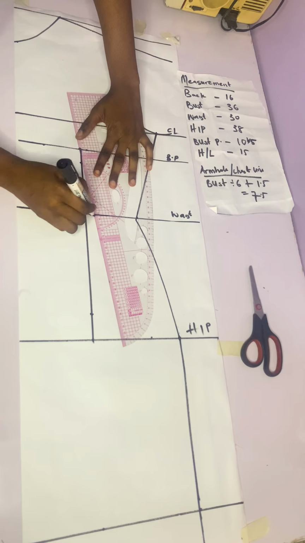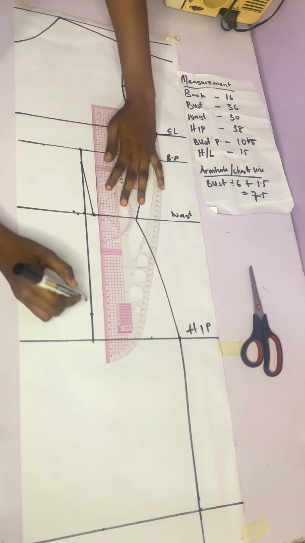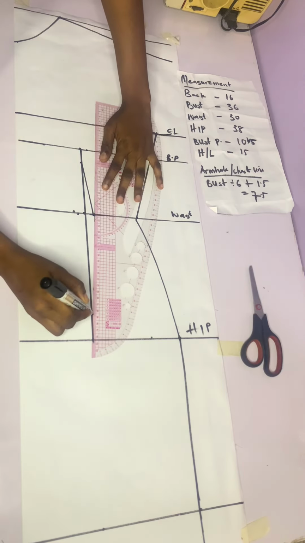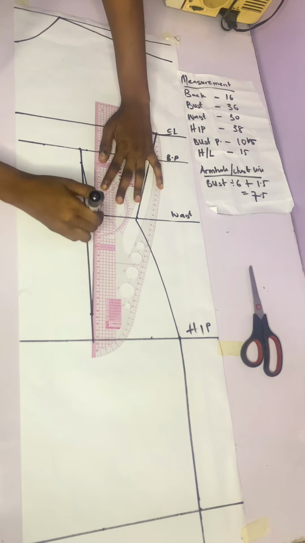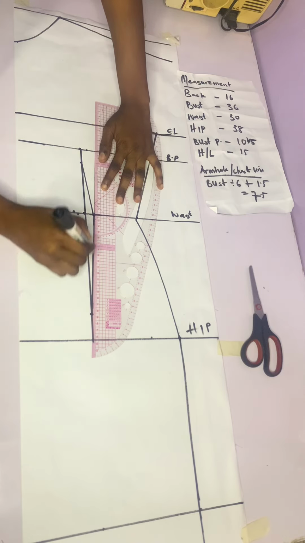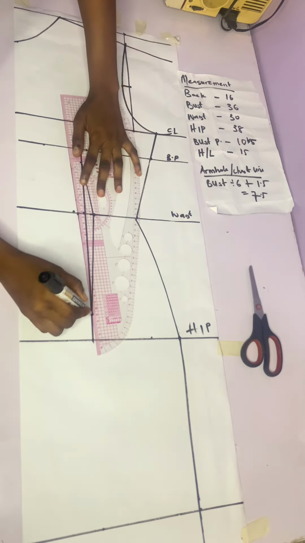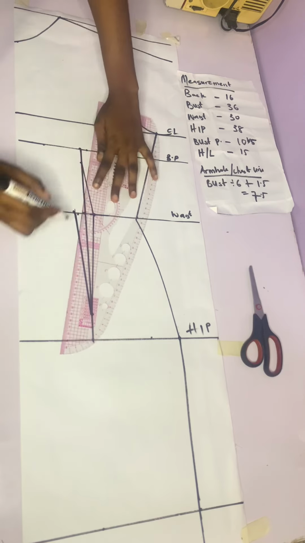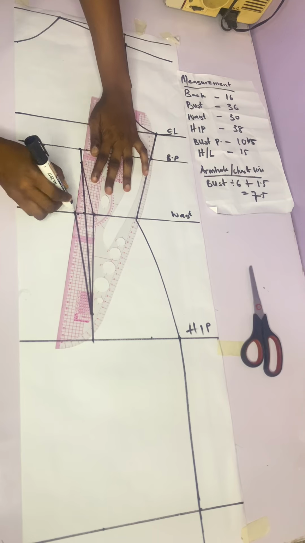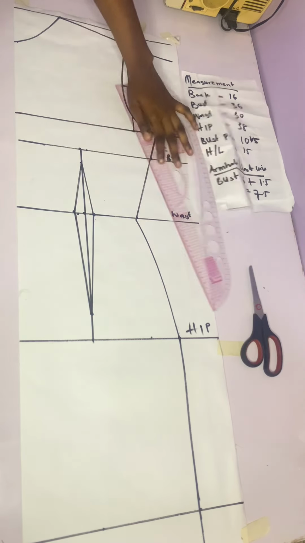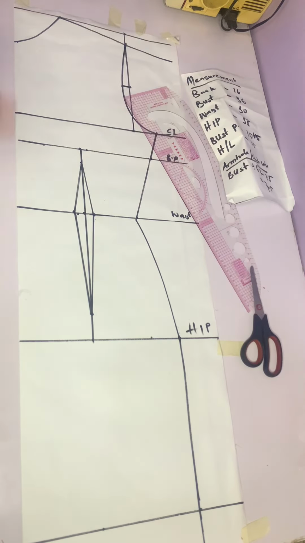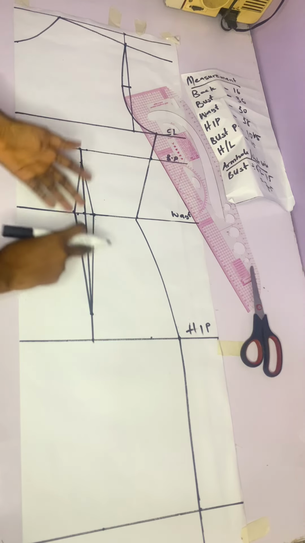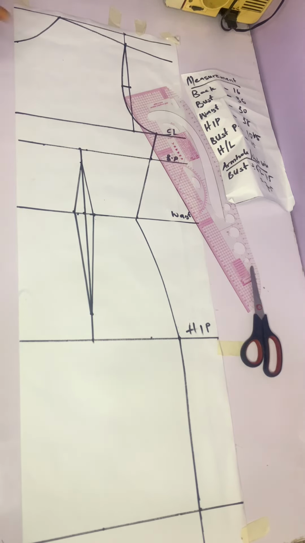When you're connecting them, make sure it's straight. Just make sure it doesn't bend or curve so that you have the perfect pattern drafting. Like I said earlier, pattern drafting is the basis, the starting point of designing. So once you can perfect your pattern making skills, you are good to go.